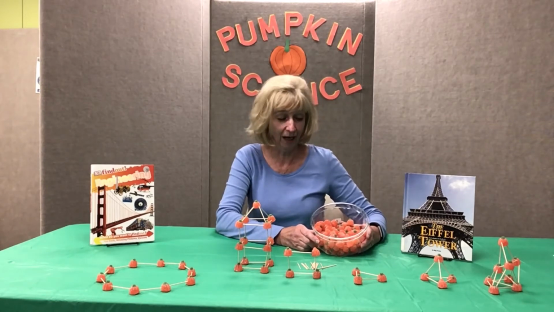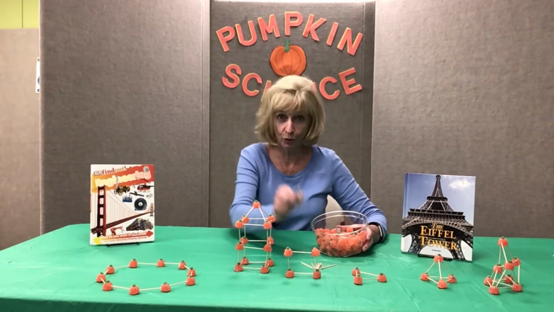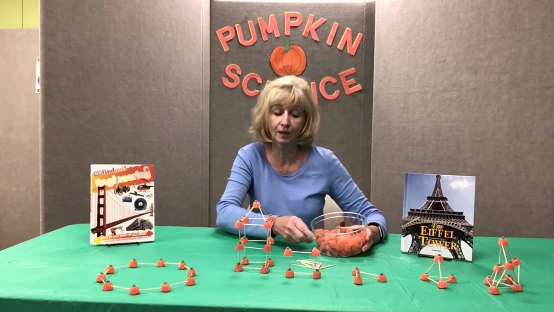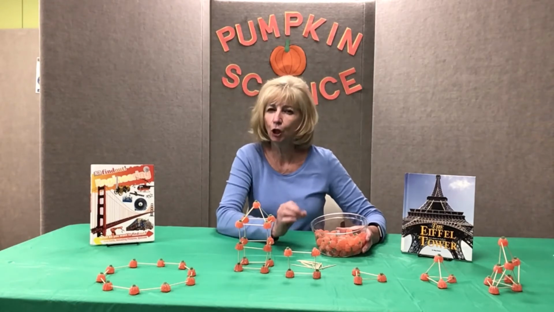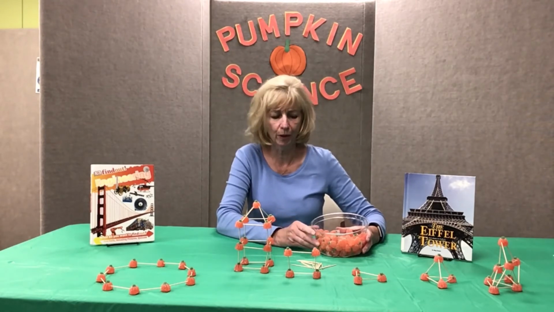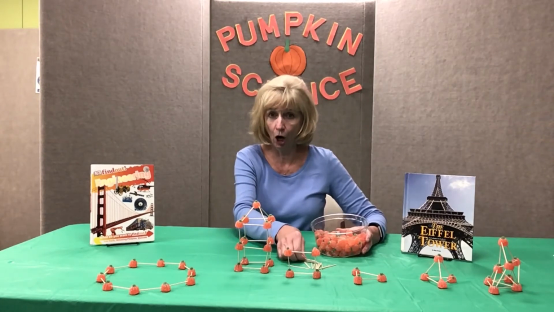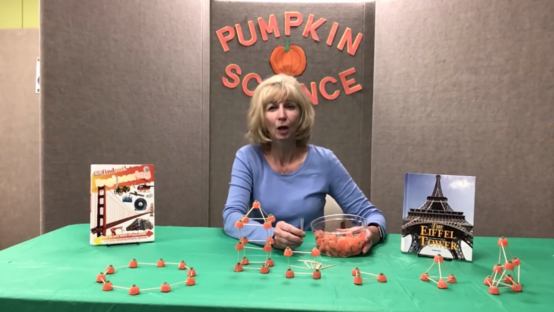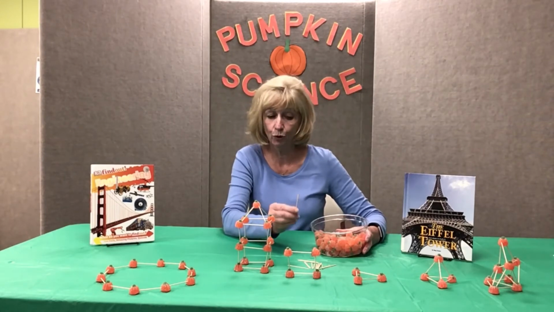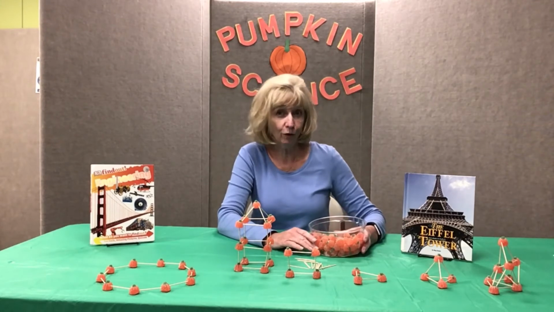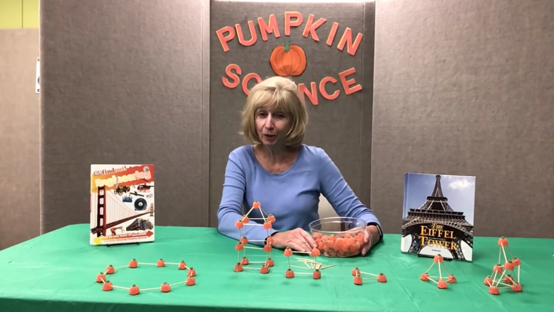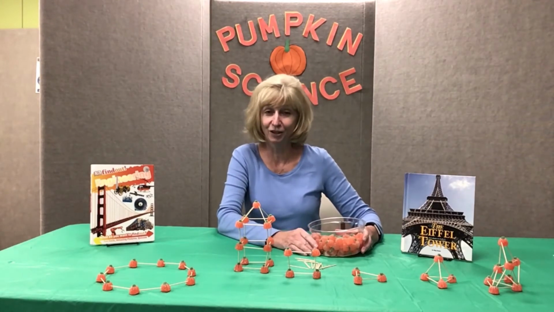What we've got here today is little jelly pumpkin candies and round toothpicks. Those are the things you're going to need for this experiment. Now you can use mallow pumpkins, but sometimes they're a little hard and they break apart when you're doing this experiment. Another thing that you might want to keep in mind is that there are flat tapered toothpicks, but they're not as strong as the regular round toothpicks, so I would suggest both of these items to do this. So if you like working with Legos or any other building toys, this is the activity for you.